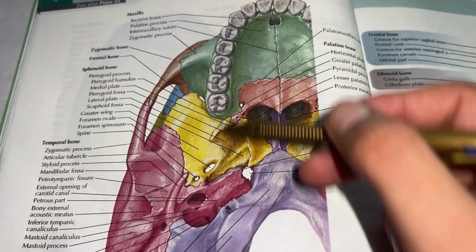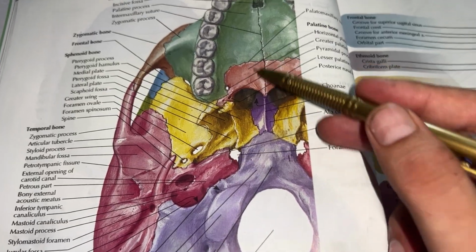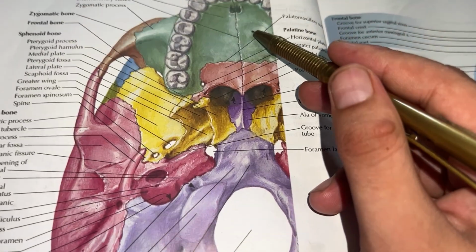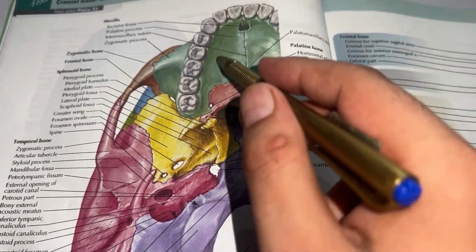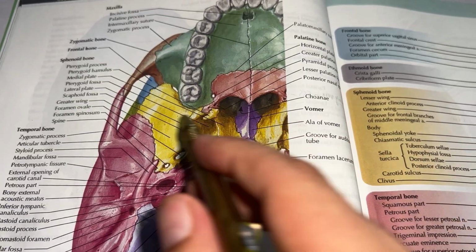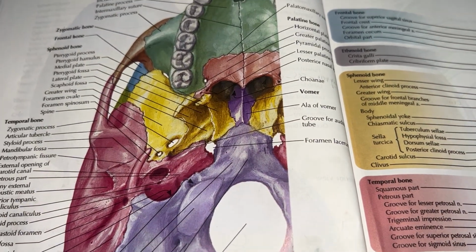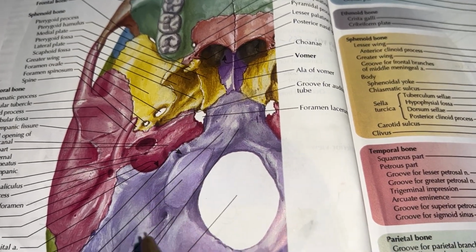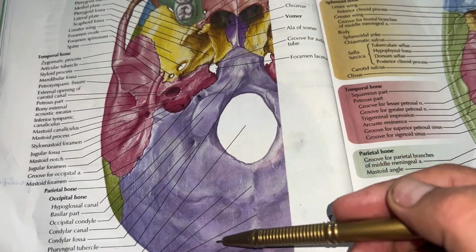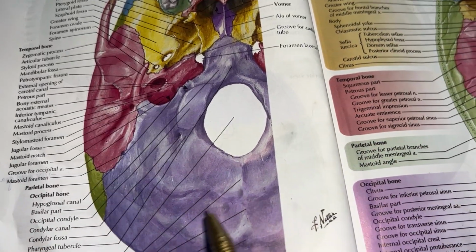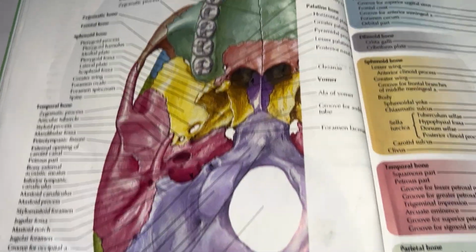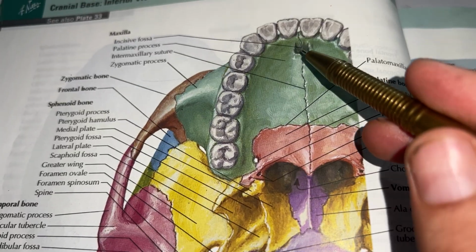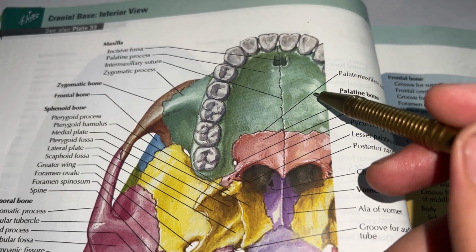Okay, so the basilar part of the skull external view is divided into three parts. This one, which forms the hard palate, is the anterior part. This part is the middle part, which is made mainly by the sphenoid bone and the petrous part of the temporal bone. And the third part is this posterior part, which is made by the occipital bone and mastoid process. Okay, so let's talk about the anterior part of the base of the skull, external view or inferior view.